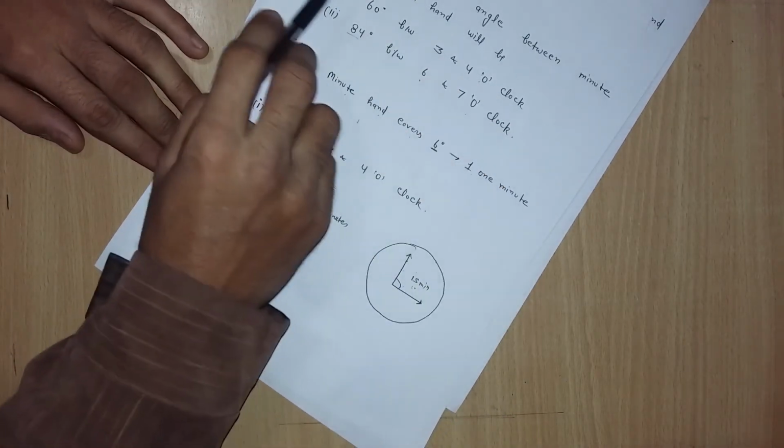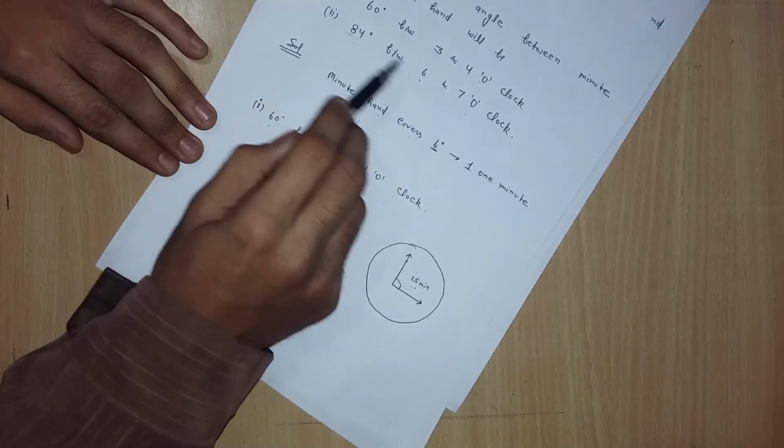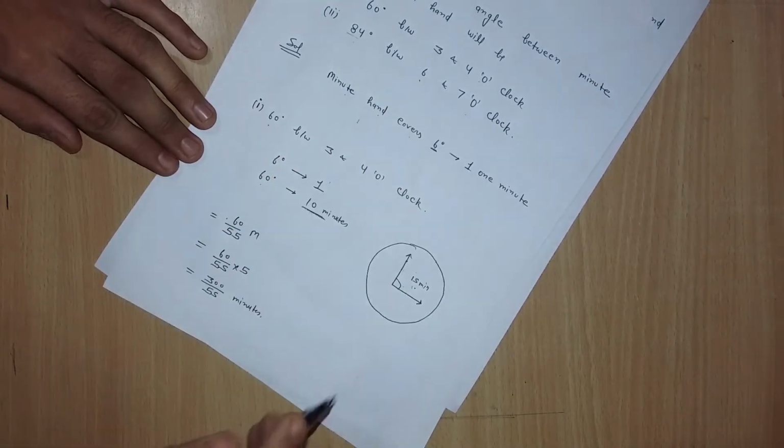When will the angle between the minute hand and hour hand be 84 degrees between 6 o'clock and 7 o'clock?